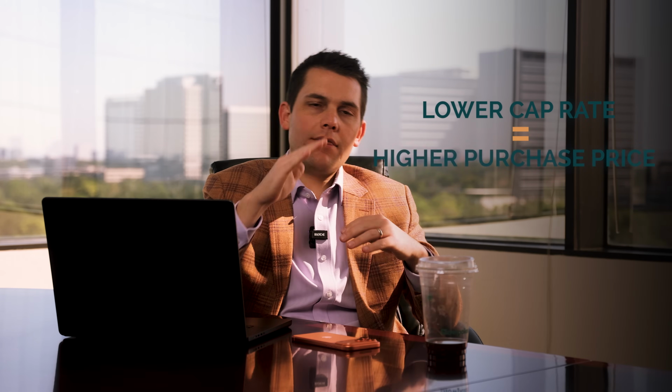Now, let's talk about the cap rate and price relationship. This part's straightforward. The lower the cap rate, the higher the purchase price, and the higher the cap rate, the lower the purchase price. So, why would someone pay a lower or higher cap rate? Well, it all comes down to perceived risk and future performance. Let's walk through an example to explain.